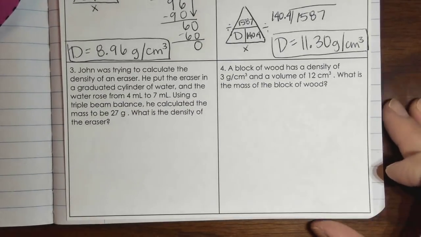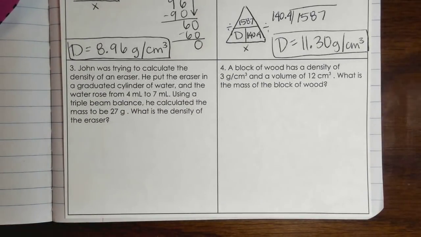Now if we go down to number 3, number 3 says John was trying to calculate the density of an eraser. He put the eraser in a graduated cylinder of water, and the water rose from 4 milliliters to 7 milliliters. Using a triple beam balance, he calculated the mass to be 27 grams. What is the density of the eraser?